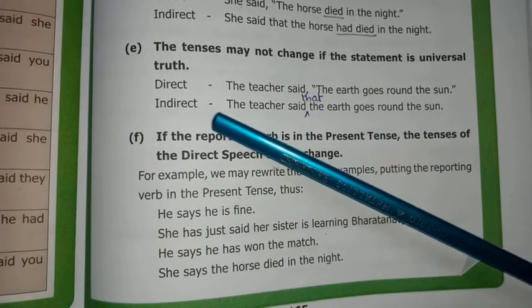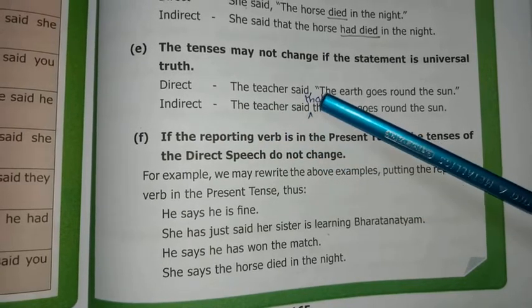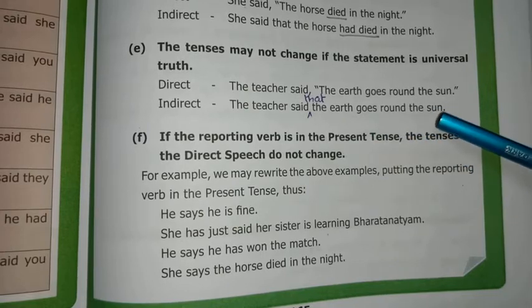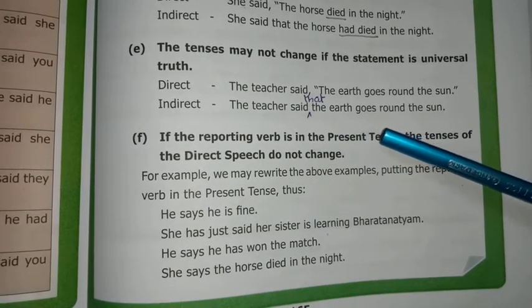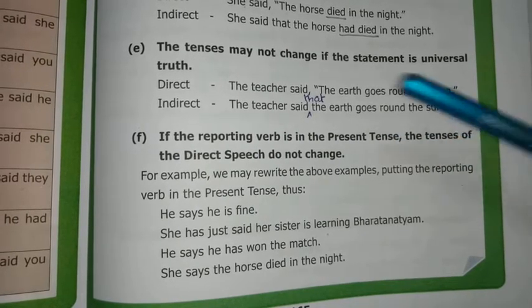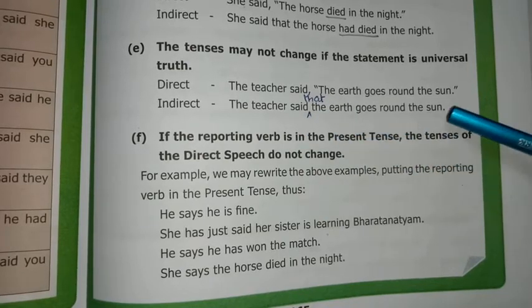Now, in indirect speech, the answer is the teacher said that the earth goes round the sun. So, the tenses may not change if the statement is universal truth.